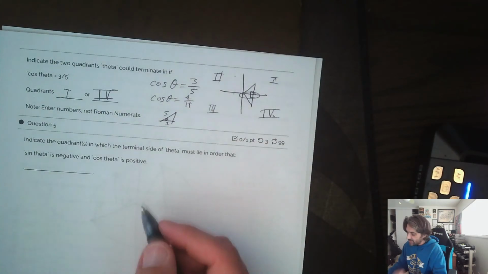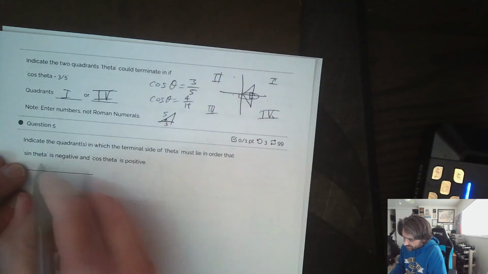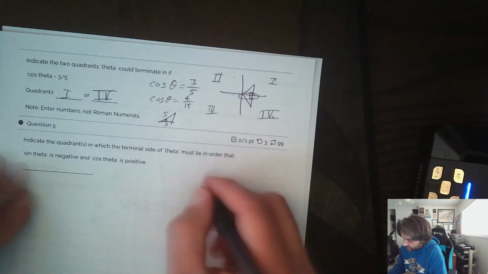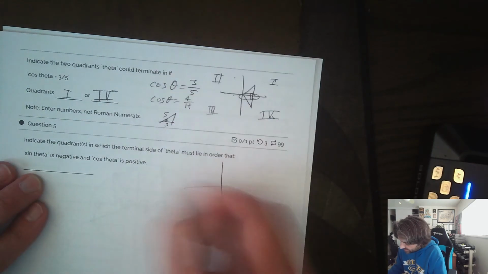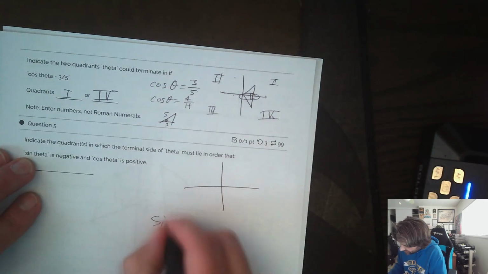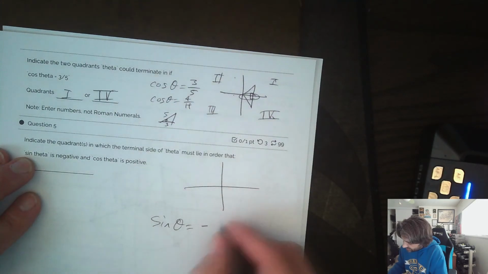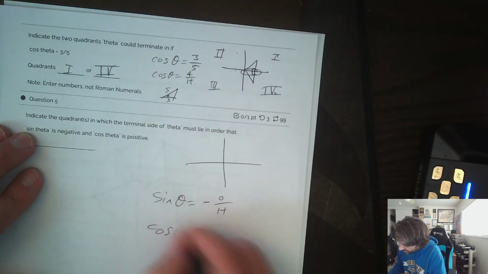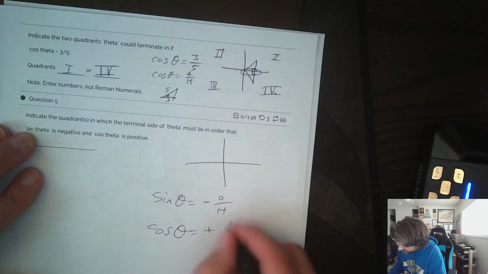All right, so indicate the quadrant in which the terminal side of theta must lie in order that sine theta is negative and cosine theta is positive. Ooh, that's a great question. Okay, so the question says sine theta is negative. Sine theta equals a negative opposite over hypotenuse, but they're saying the cosine theta is a positive adjacent over hypotenuse.